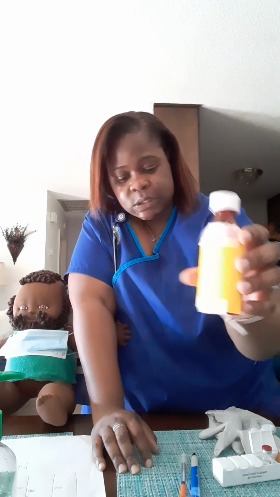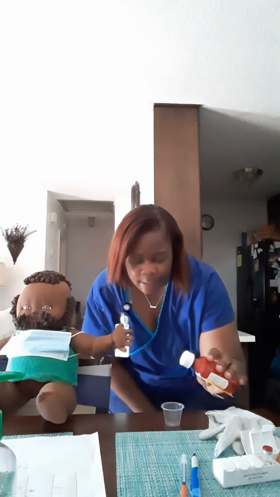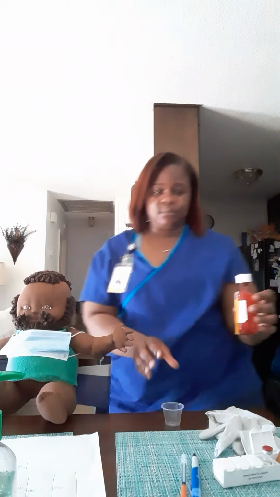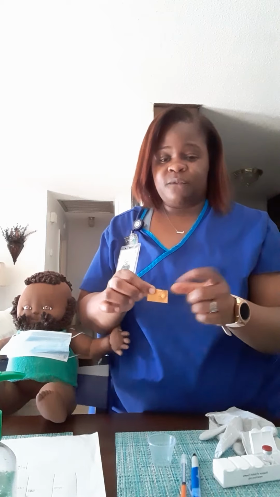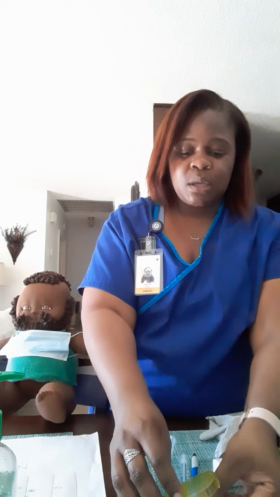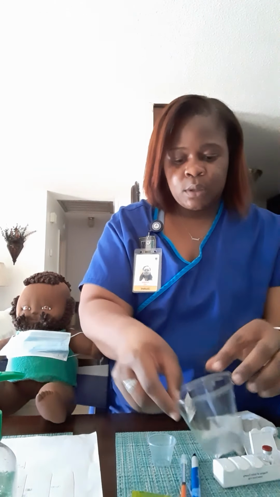I'm going to next do my calculations. So for the Dilantin, with it being 125 in a 5 ml suspension, the patient would get 15 mLs, and I would put this at eye level, and I would pour 15 mLs into my medicine cup. My Coumadin comes in a 5 milligram tablet. I'm going to check the expiration date. I'm going to take this Coumadin and cut it in half.